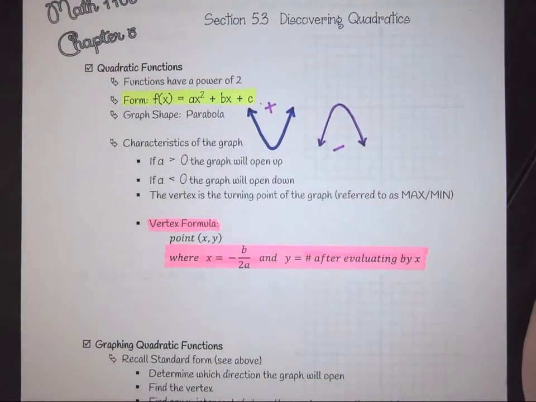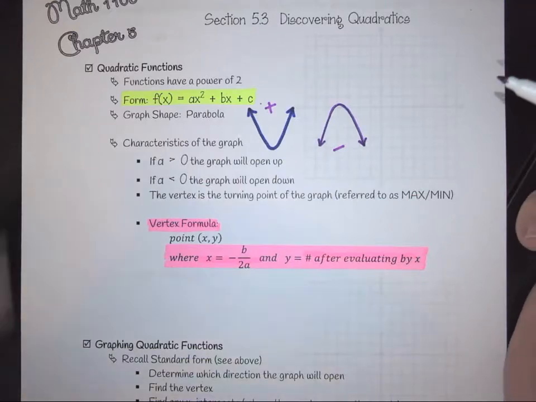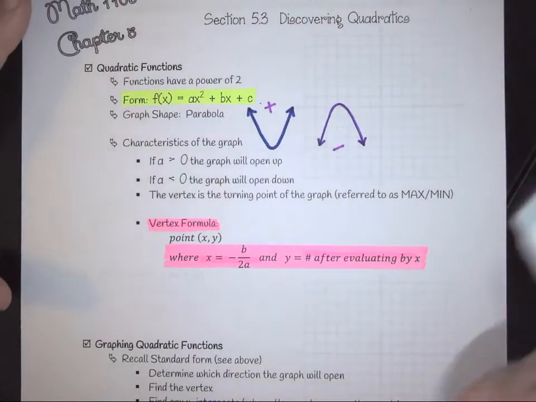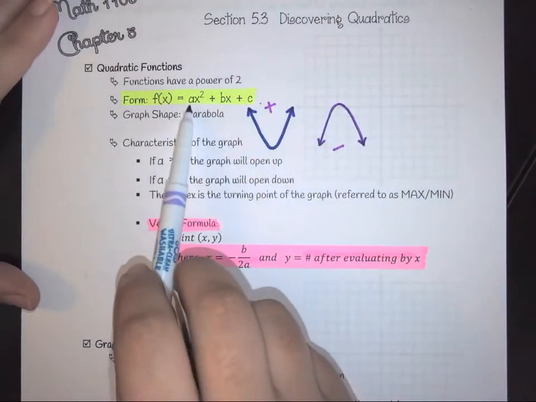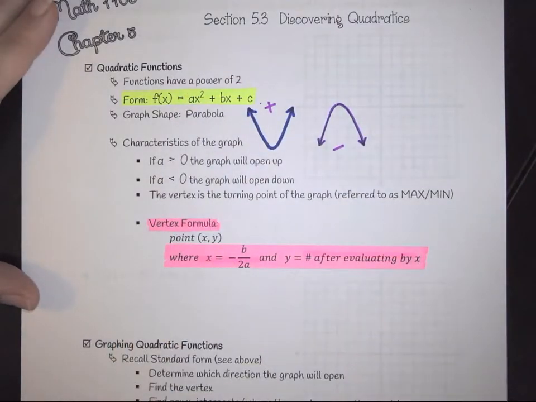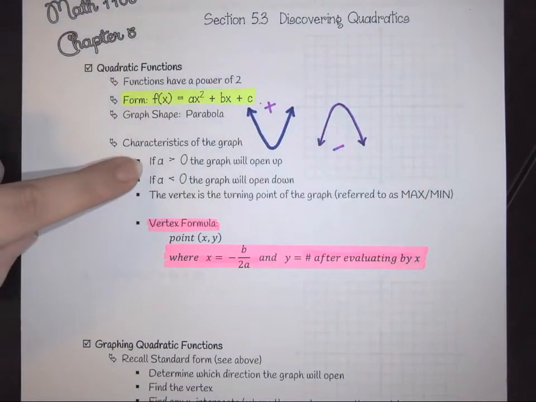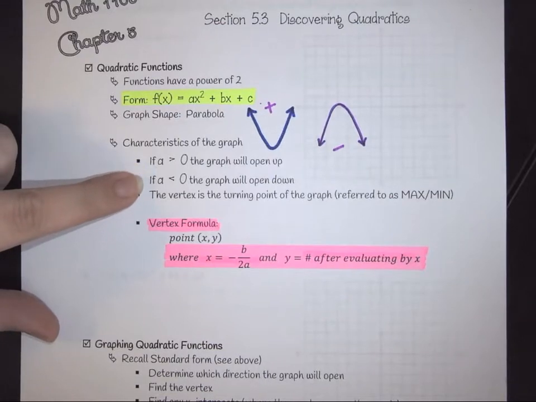So when we talk about characteristics, we usually are talking about them in terms of the a value. Well, if you notice, a is the coefficient attached to the x squared. So if that term is greater than 0, meaning positive, it opens up. And if it's less than 0, meaning negative, it opens down.